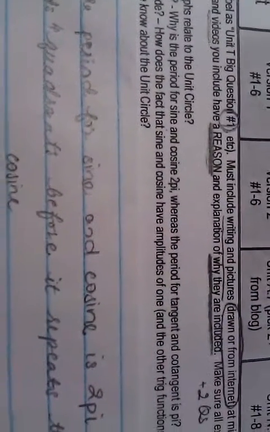Question 1, Part B. Amplitude. How does the fact that sine and cosine have amplitudes of 1 and the other functions don't have amplitude relate to what we know about a unit circle? Well, amplitude is half the distance between the highest and the lowest point on the graph.